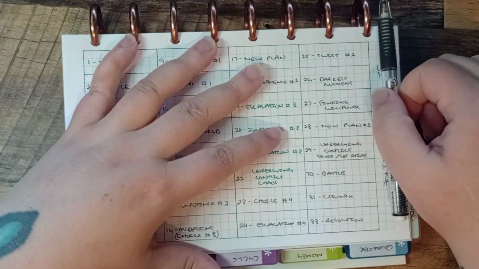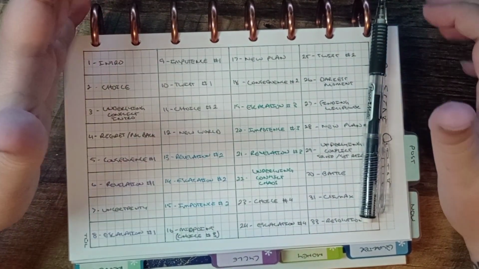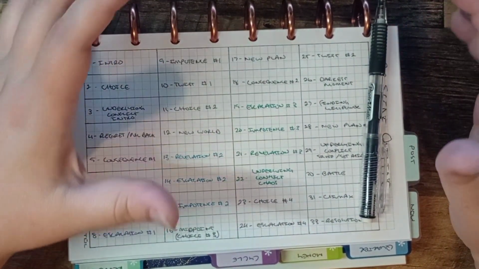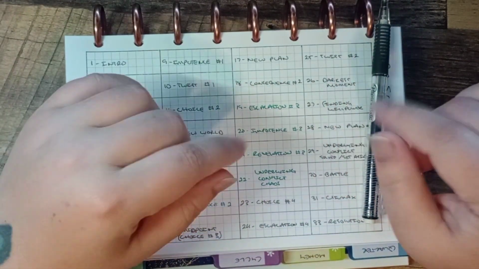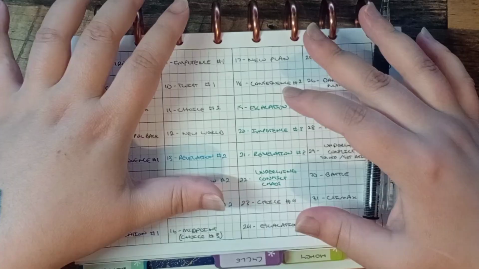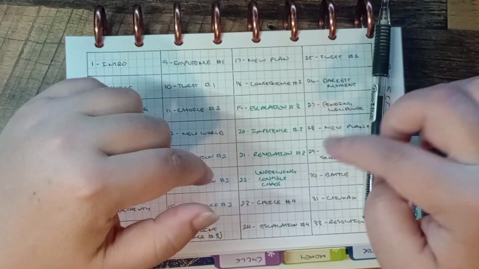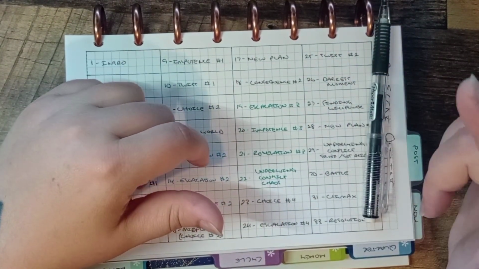So this looks incredibly complicated, and it kind of is, but at the same time, it's not once you get used to it. It is incredibly less complicated, way less complicated than the serial system that I was using before. Bonus points, this system works for both books and for serials.